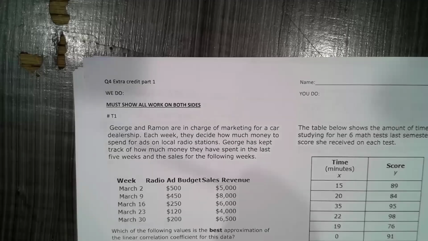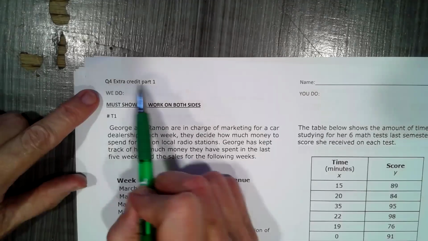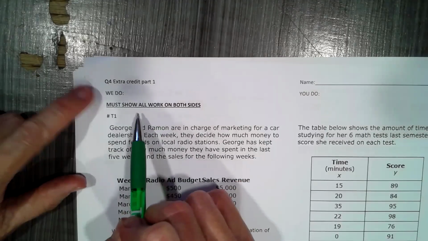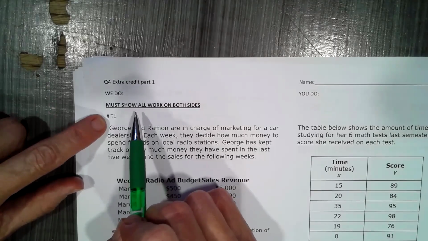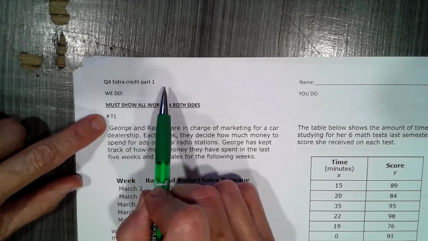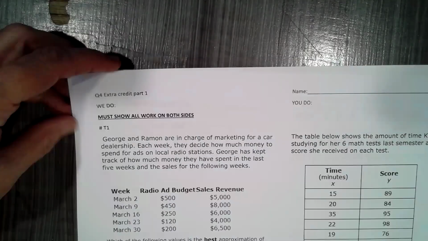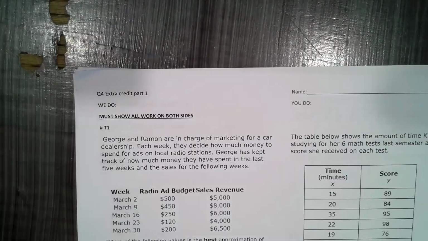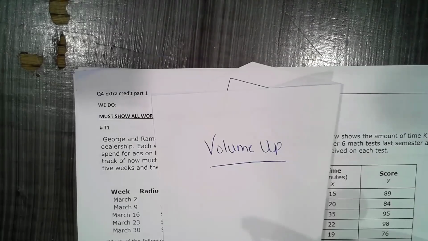All right, folks, we are on Q4 Extra Credit Part 1. Make sure that we are showing our work on both sides. You are going to need Desmos for this, so I want you to write Desmos at the top of this, okay? Please make sure that your volume is up and that you're listening.